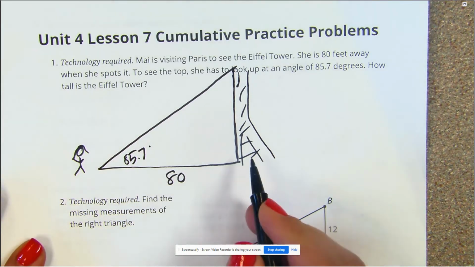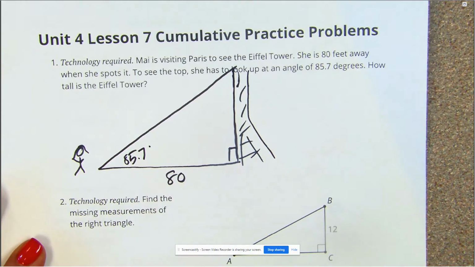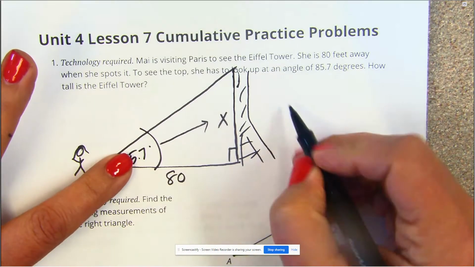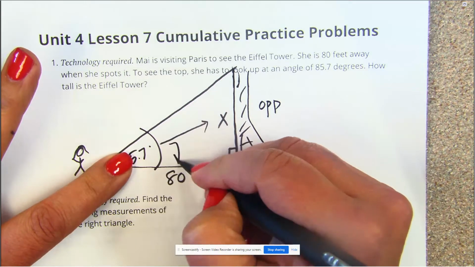And this is a right triangle, right? This is why we get to use our ratios. How tall is the Eiffel Tower? So I'm trying to find that side. Given this angle, that's opposite, and that gave me the adjacent.